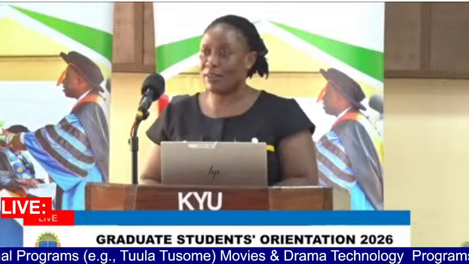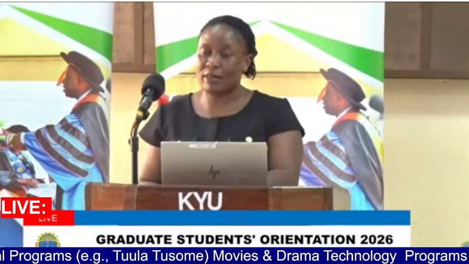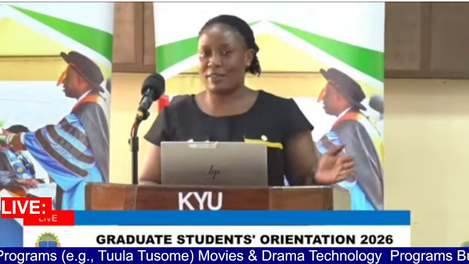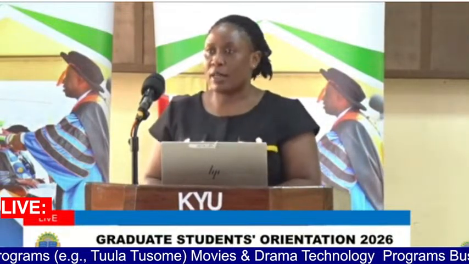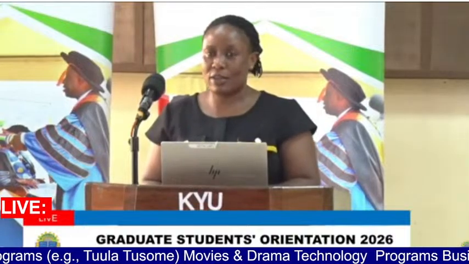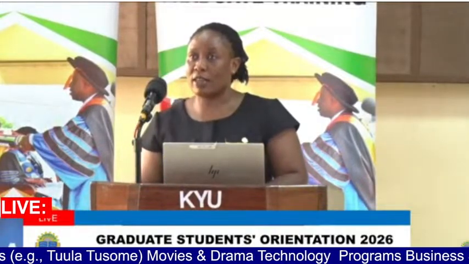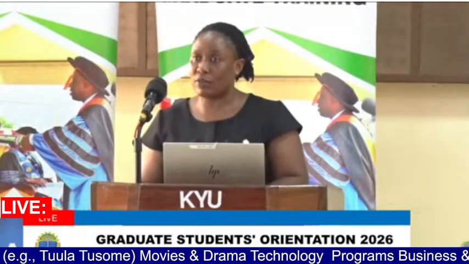This being a public university, the scholarships available are only for undergraduate students through the normal government systems that you know. The merit, the students with disabilities, the sports sponsorship, the loan scheme, and so on. But unfortunately, these sponsorships do not extend to graduate students. However, we have scholarship opportunities with other institutions. Right now, there is an East African Community Scholarship that is running, and it is on our social media handle.